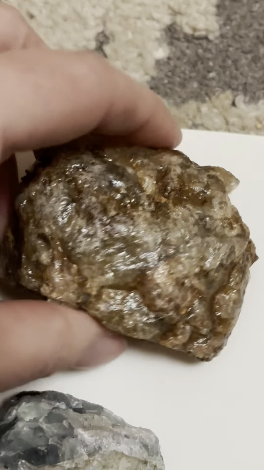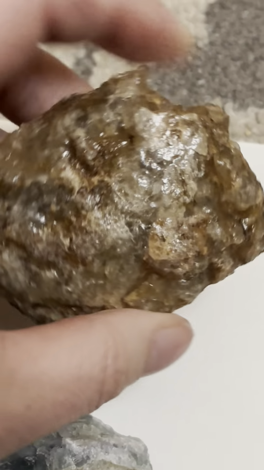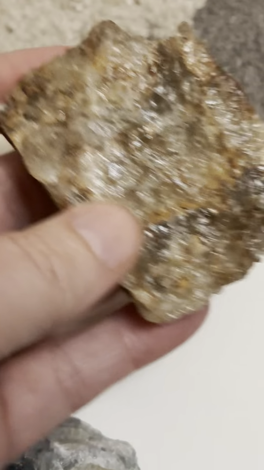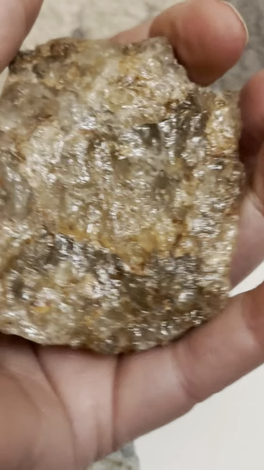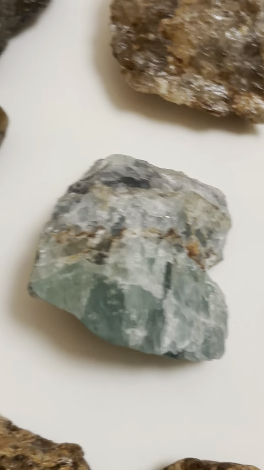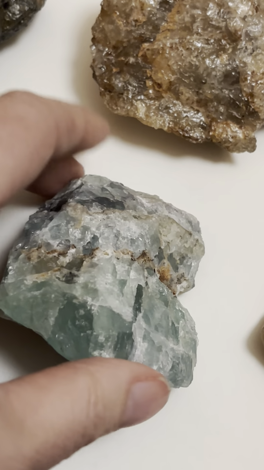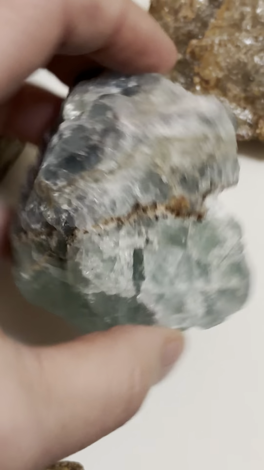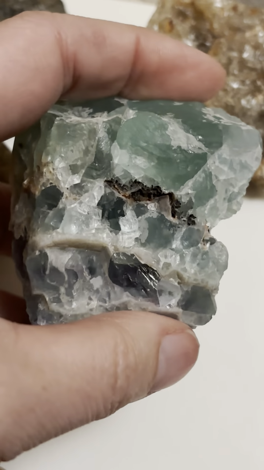I was seeing all different kinds of stuff when the first time I saw this was like early on. I was like, this must be some kind of tool. What would you use it as? And that's not a tool. Okay, so I bought that one from a gem store. It's calcite.